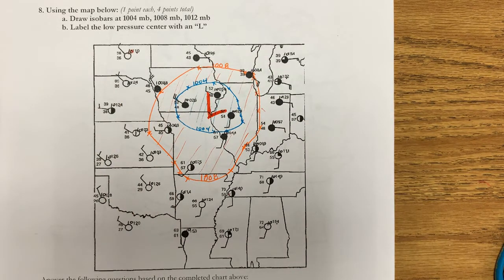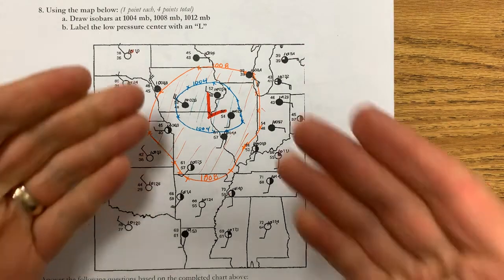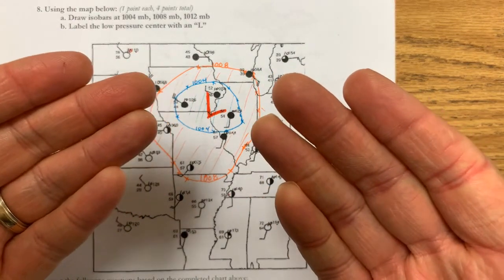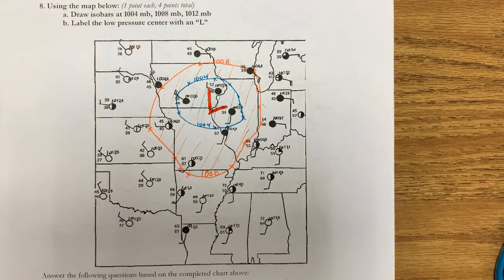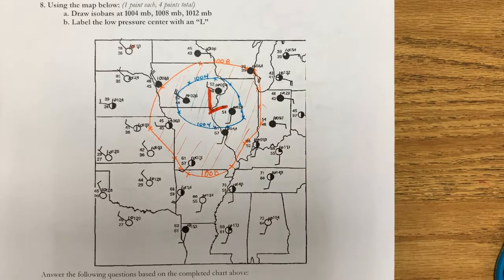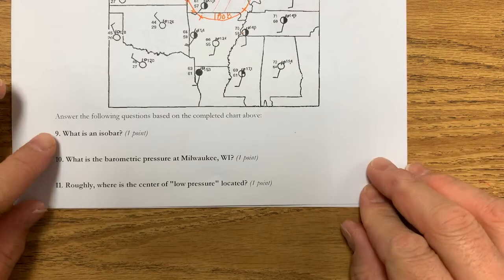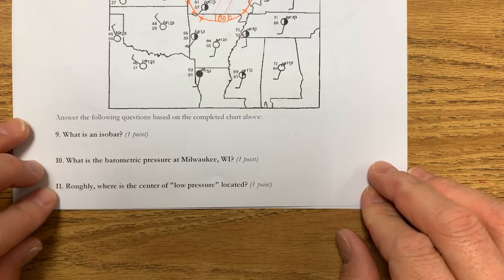Remember what I said happens when air rises? Rising air equals clouds and storms. The air rises, cools, condenses, and forms clouds, and that of course forms precipitation. So anywhere you see low pressure, you're probably going to get clouds and storms on a weather map. And of course, as the pressure is low, you're going to continue to get that. I'm going to leave you to draw in the 1012 millibar line and then answer these questions about isobars and pressure.